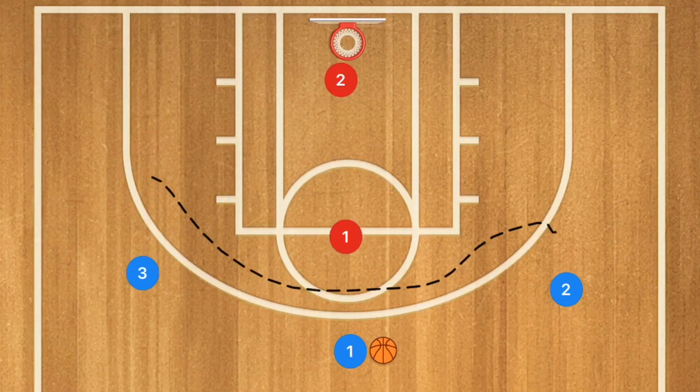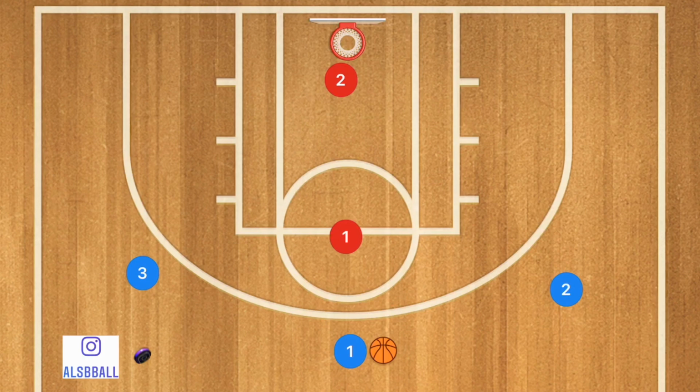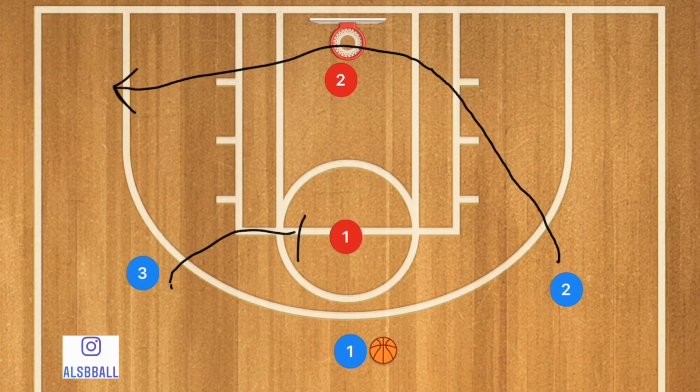Okay, so first we have 3-on-2. So what we're going to be having here is player 3. This could be run on either side. But what we can have is player 3 to start, setting a screen for player 1. Meanwhile, at the same time, we're still going to have player 2 cut towards the basket, but he's going to be popping out towards that three-point line.